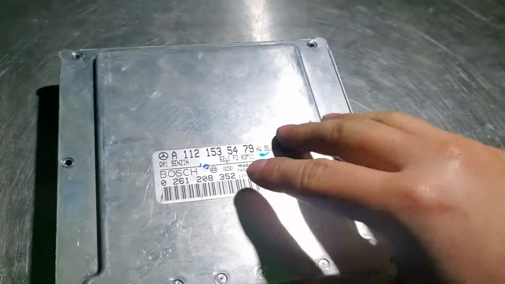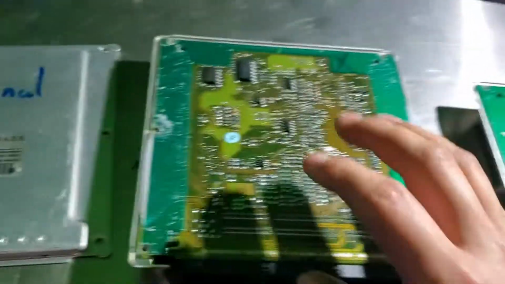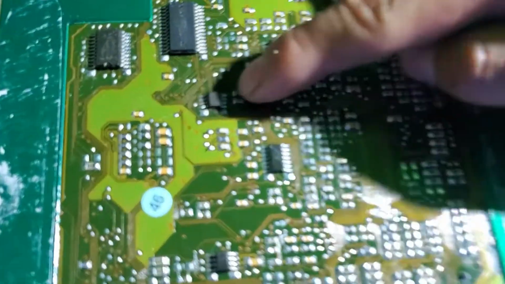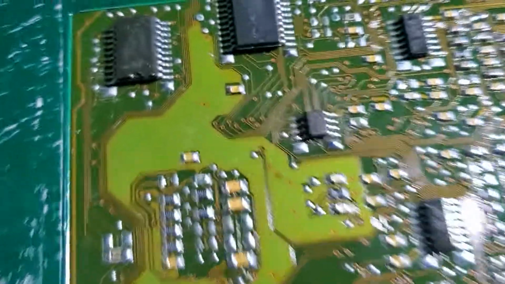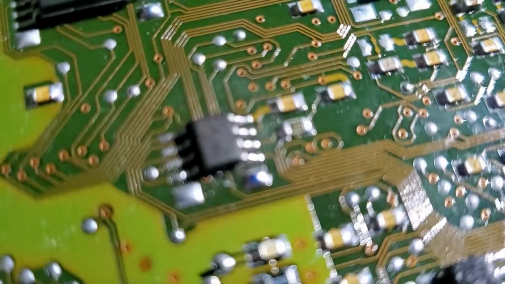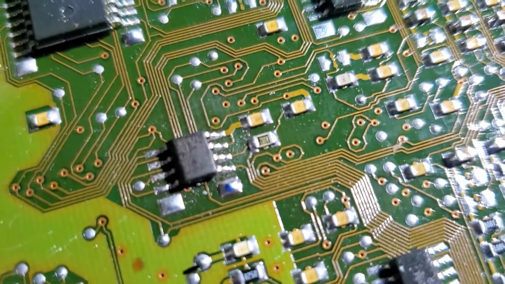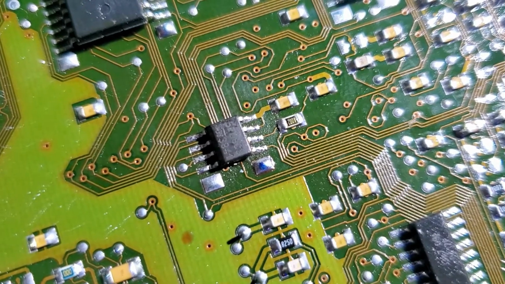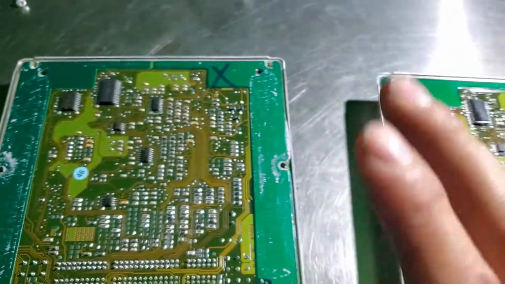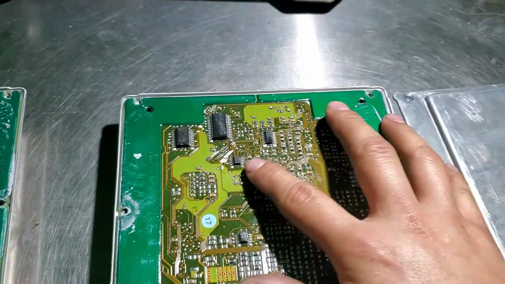On these particular computers, the immobilizer data is located on this chip right here. That's the chip we're gonna desolder, and as you can see, I don't know if this thing can focus right, that chip is called STP. Let me see if it can focus. It's an STP 5P08, I believe. Anyways, we're gonna copy the information from this computer and write it down here.